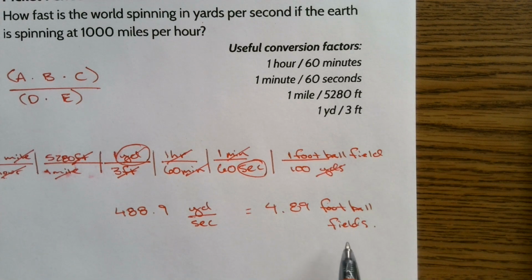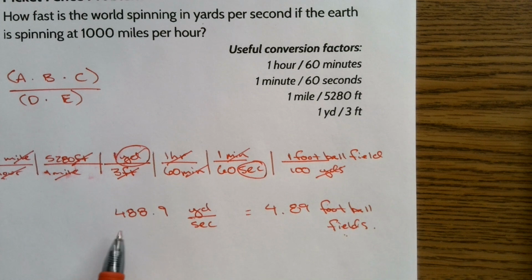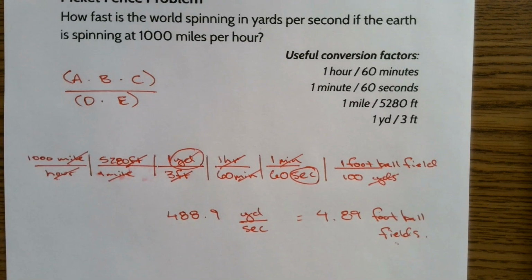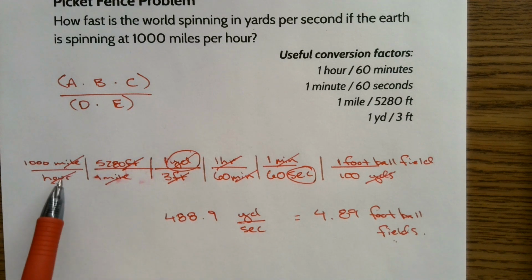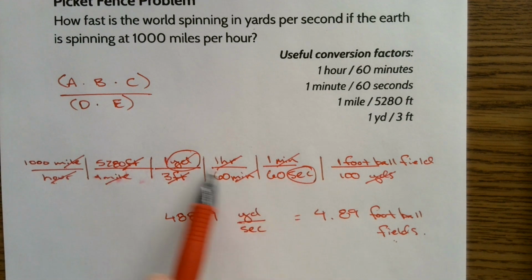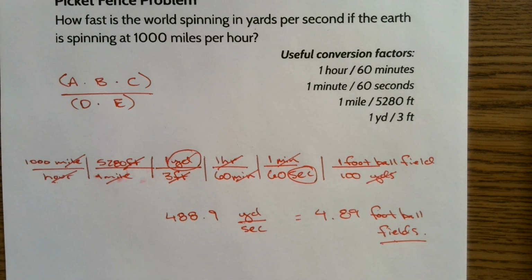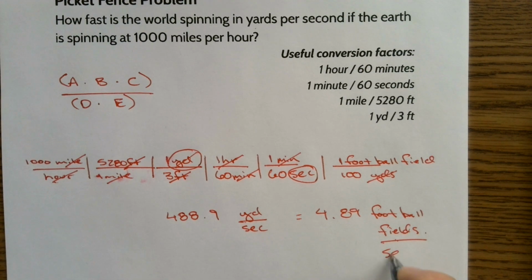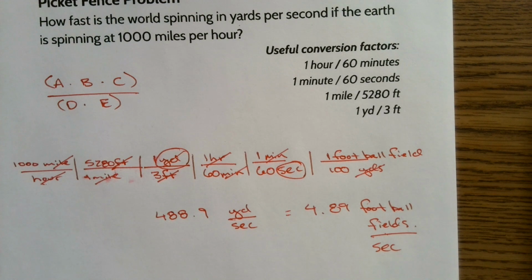Anyhow, this problem is about using the picket fence to convert and change our units. We took miles per hour and turned our miles into yards and our hours into seconds. Then we took our yards and turned them into football fields, because that could also be a unit for how far it is. Football fields, and I would say per second. I forgot to add that there. So for every second, you can travel about 5 football fields.